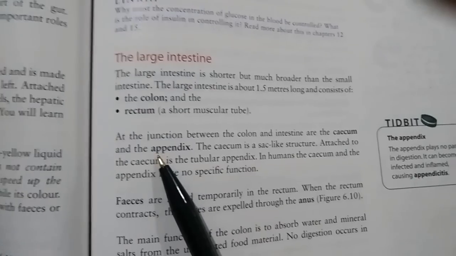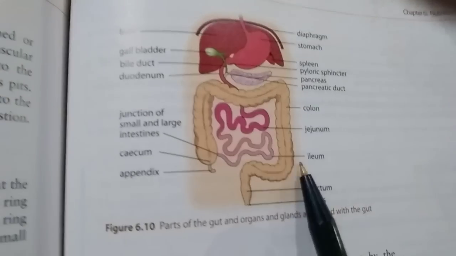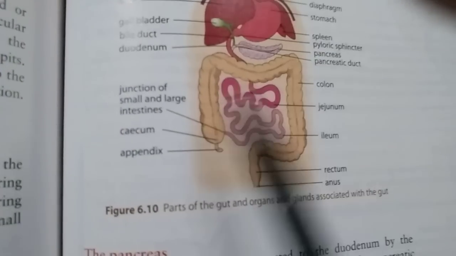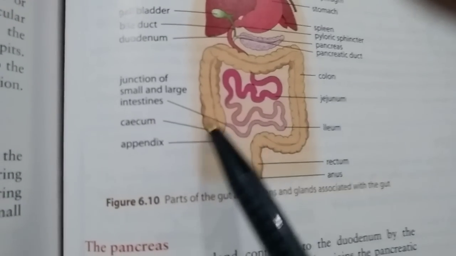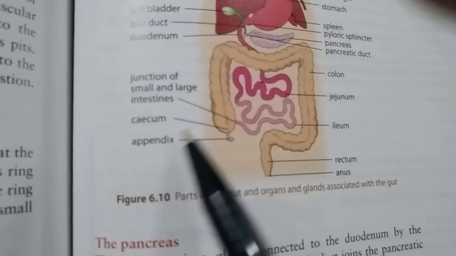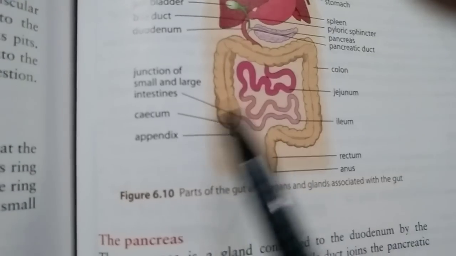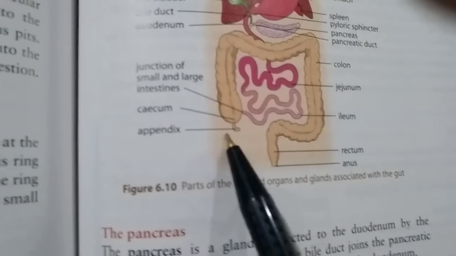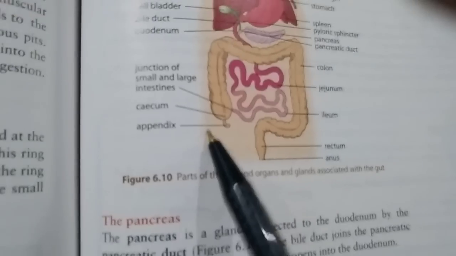Between the colon and the small intestine, here are the colon and cecum, and between them the appendix is present.